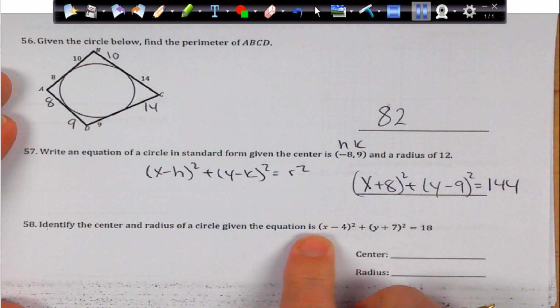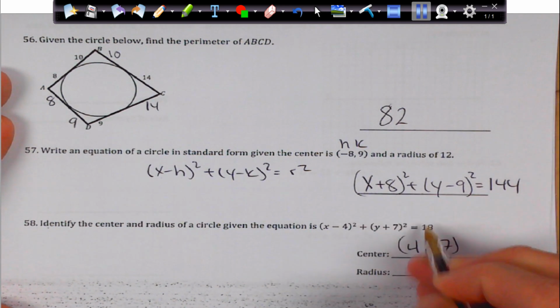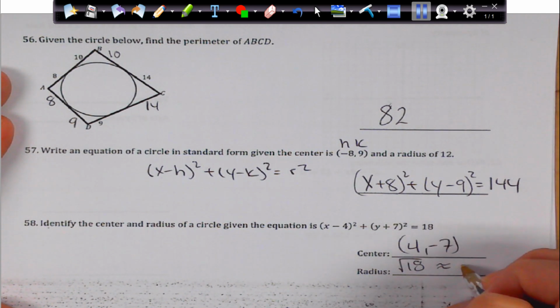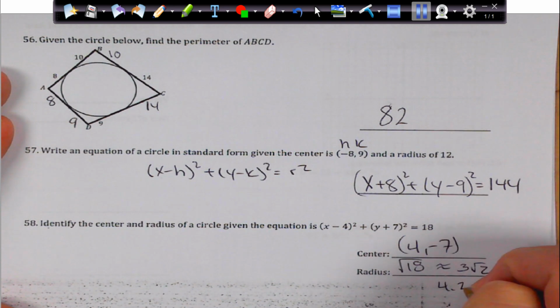Now pull the center out of this. Again, it's going to look the opposite, so it's going to be a positive 4, negative 7. And this is going to be the square root of 18, which, if you take the square root of 18, is approximately 3 root 2, or in decimal form, about 4.24.